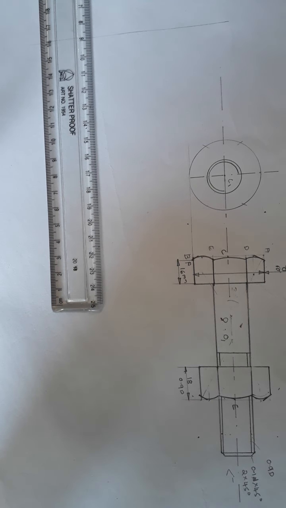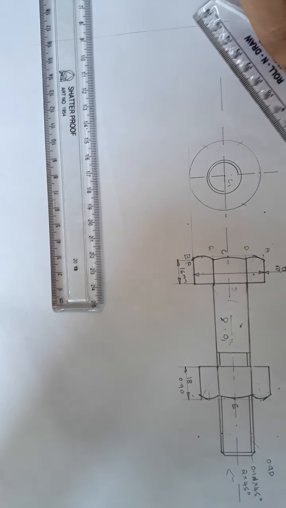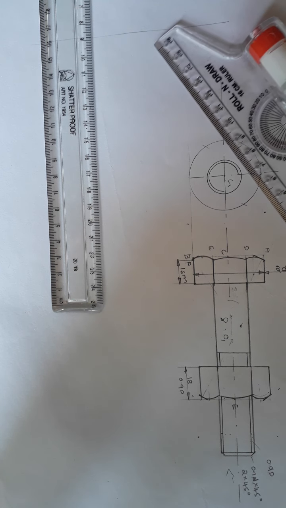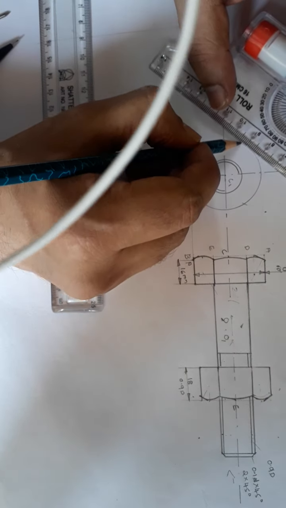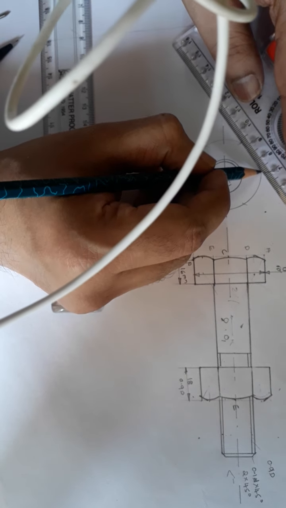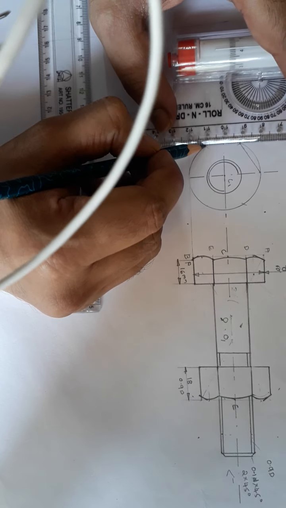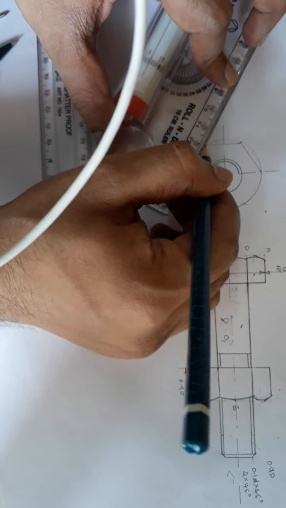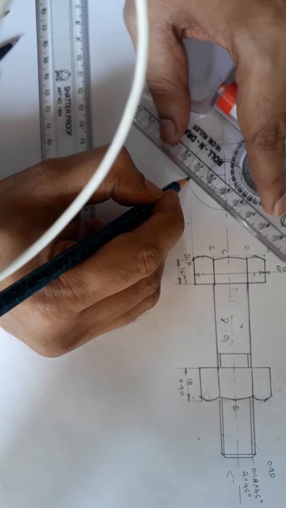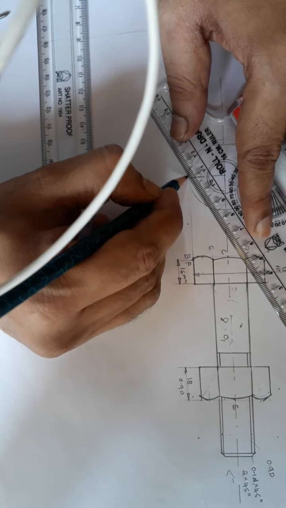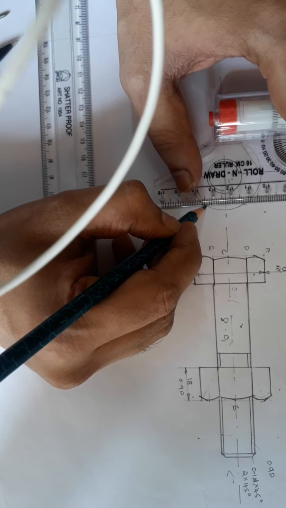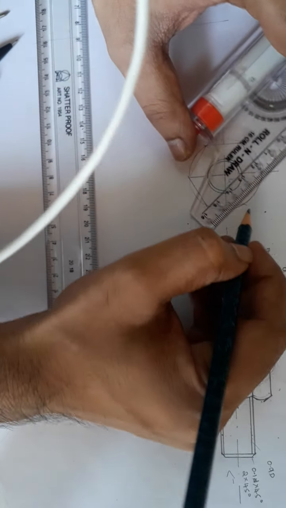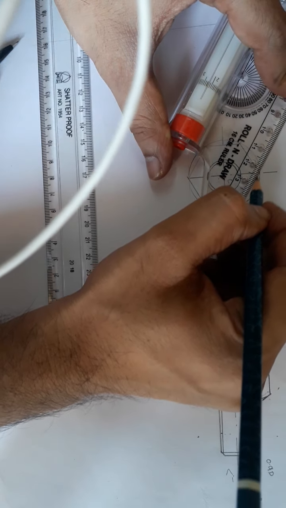Now you join these points that you have marked. You will get a hexagonal face. Yes, this hexagonal face.